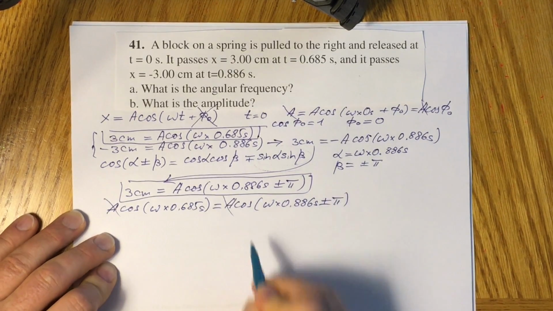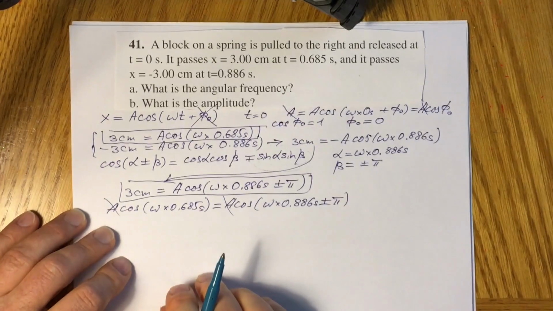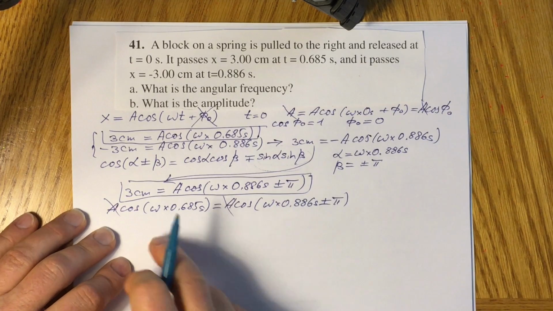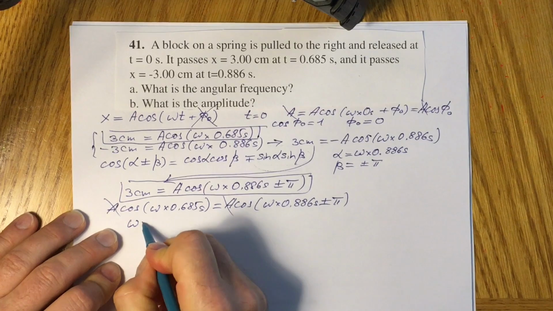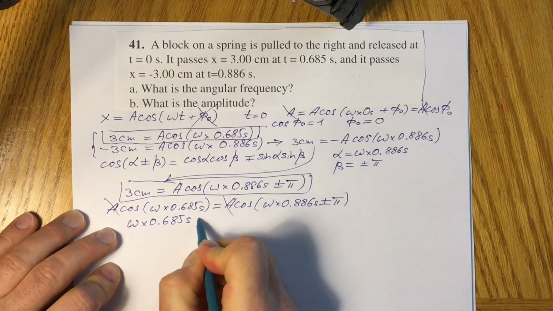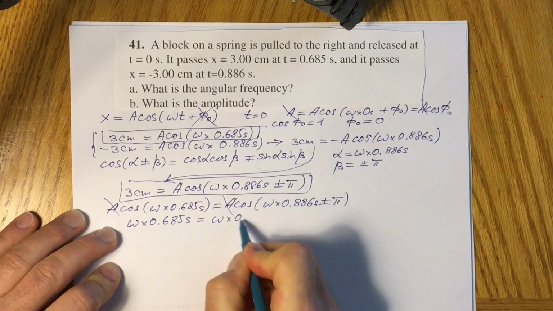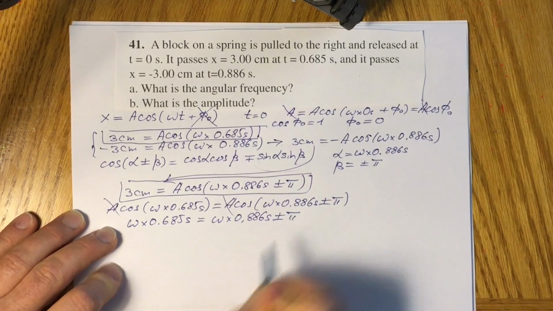You can cancel A, and you will see that you have two cosine functions equal to each other, which means that the arguments have to be equal to each other as well. So we'll have omega times 0.685 seconds equal to omega times 0.886 seconds plus or minus pi.